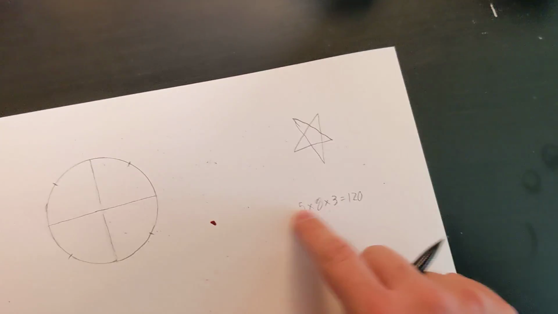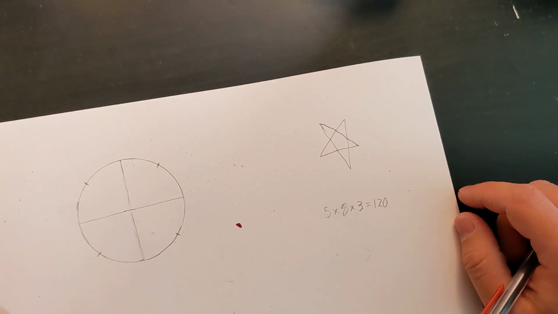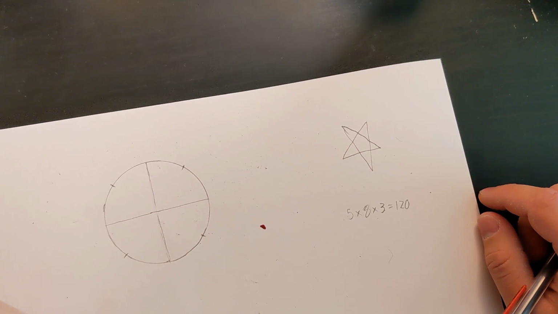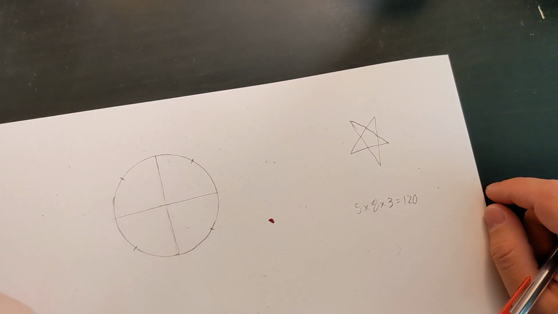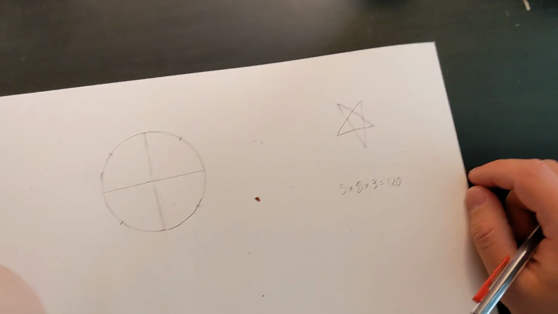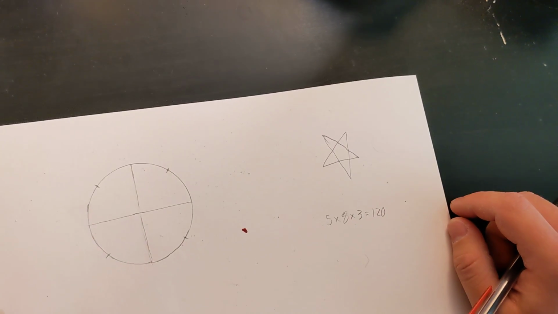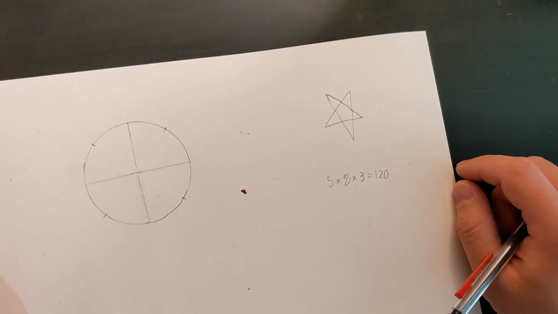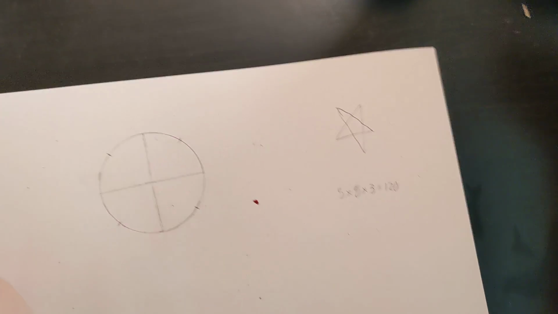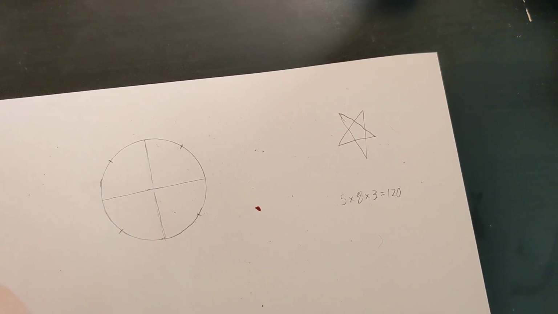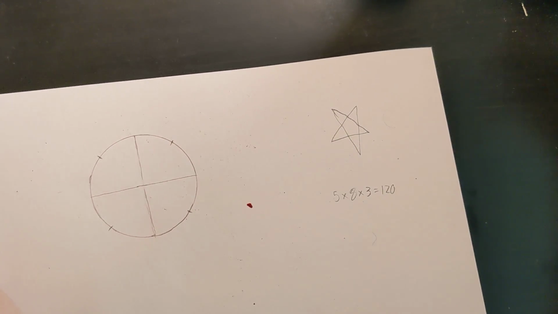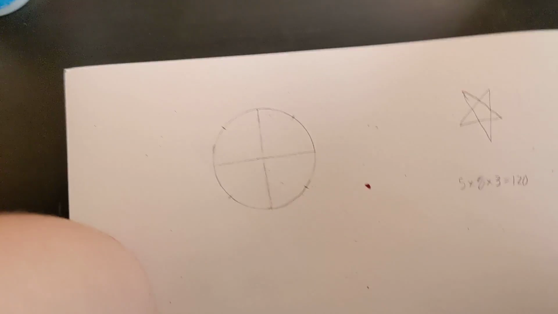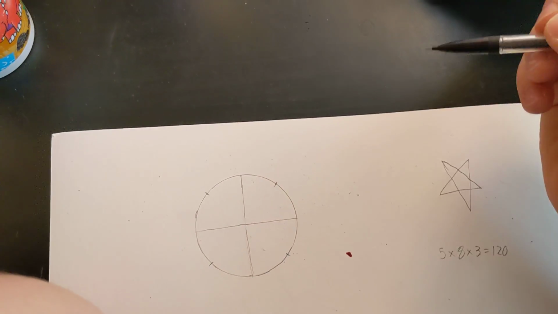So basically the purpose of this math is that we're redefining an angle, right? Typically we use measures of 360 degrees, so one circle is 360 degrees.